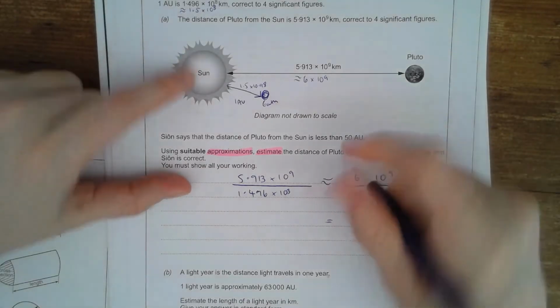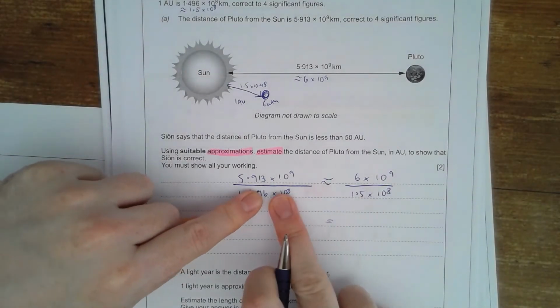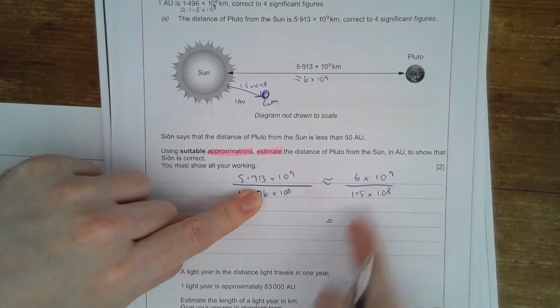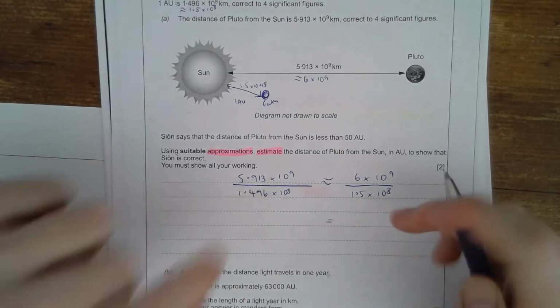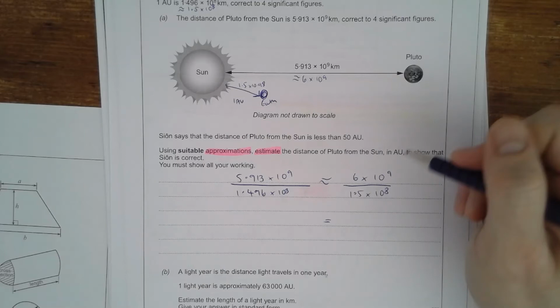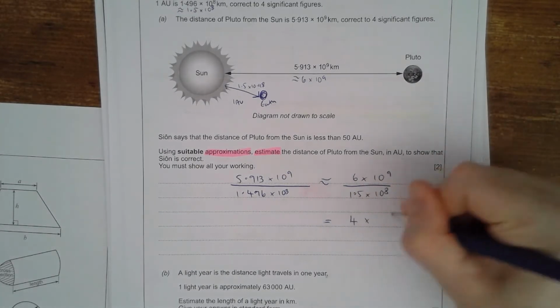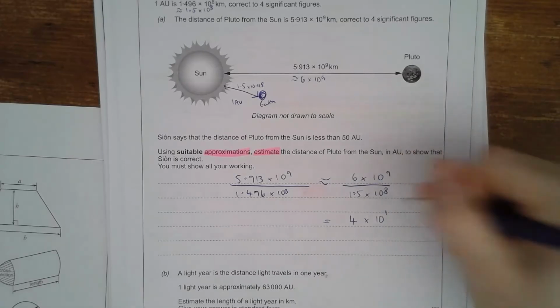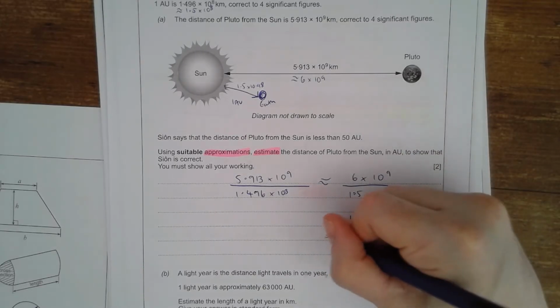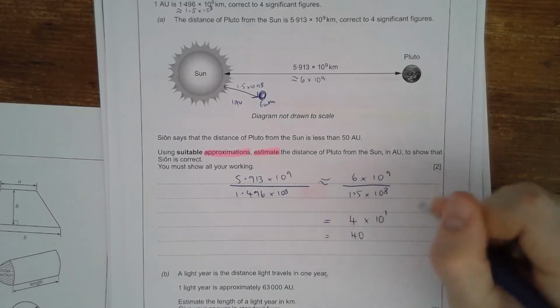So I can put equals now. It's not an approximation now. I've approximated that to get that. Now I'm actually working that out, so we're back to straight equal signs. How many 1.5s go in 6? So 1.5, 3, 4.5, 6. So that's 4, and then times 10 to the power of 1. Subtracting the indices, 4 times 10 to the 1 is just 4 times 10, which is 40.